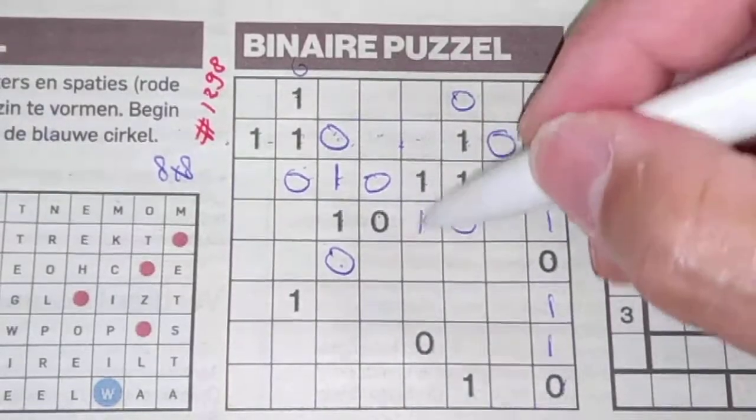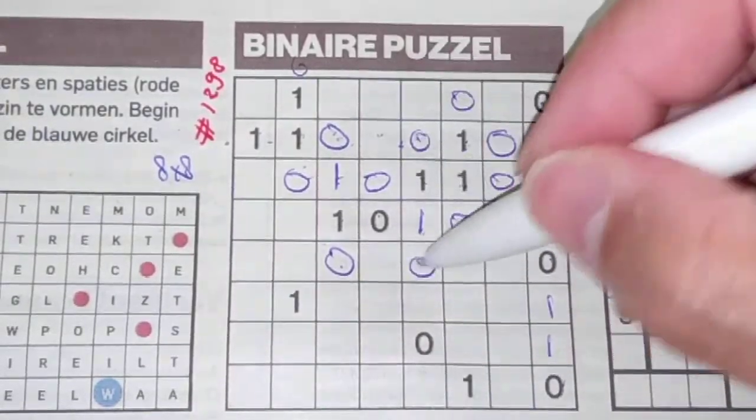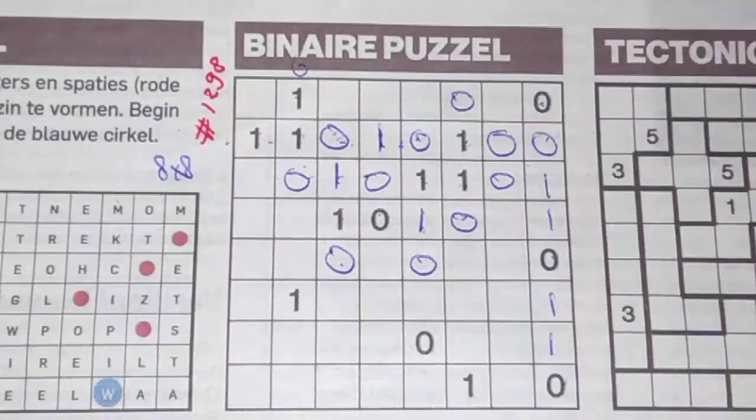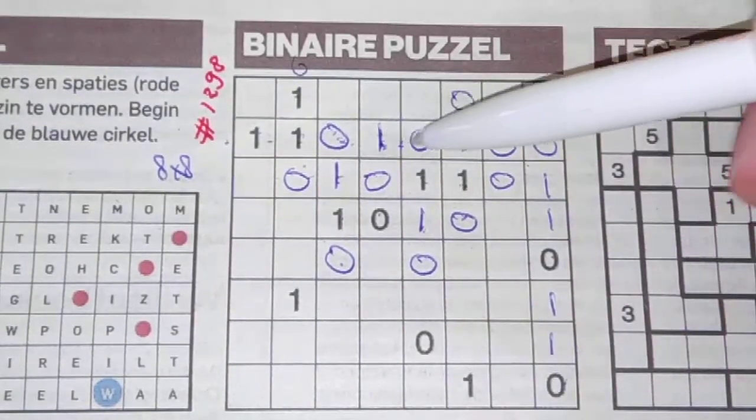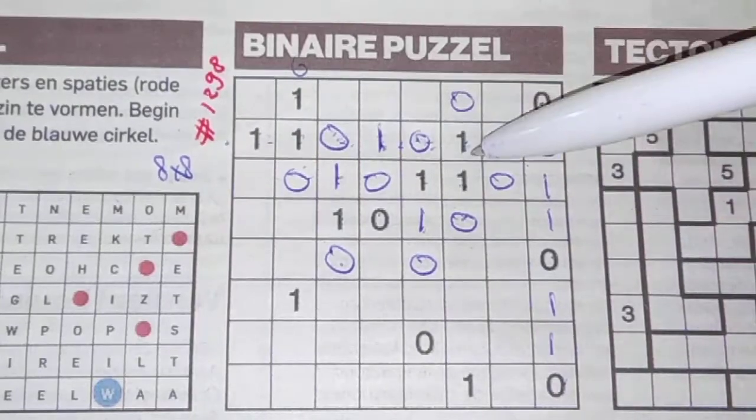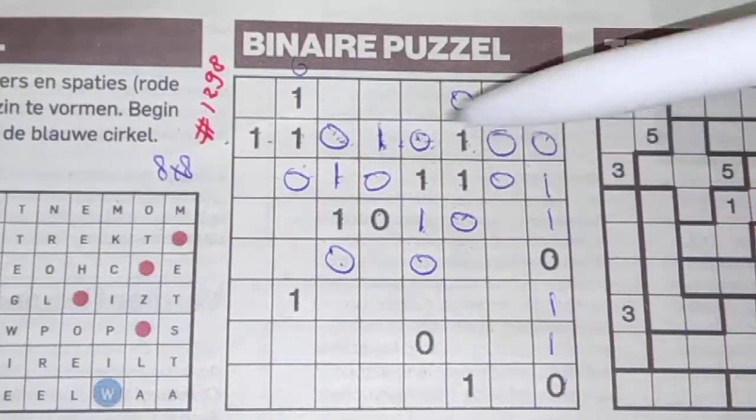Between two zeros comes a one. Double one, here and zero, there and zero. Between two zeros comes a one. Look, a one and a zero. Always a one and a zero between a zero and a one with two empty blocks.